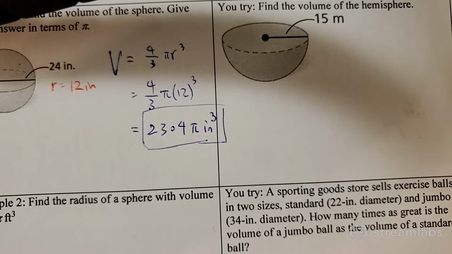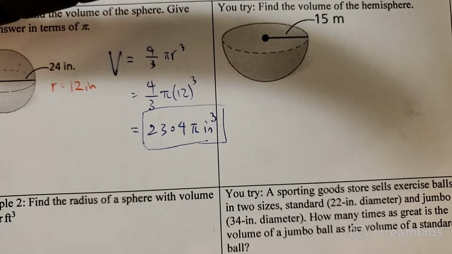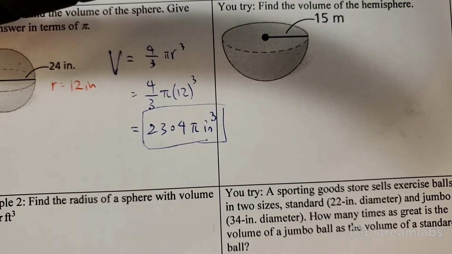You can try on the right side real quick. Tell me the answer when you're done. You can also leave the answer in pi.